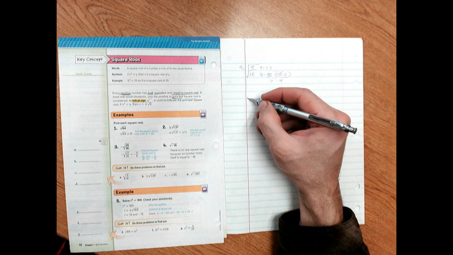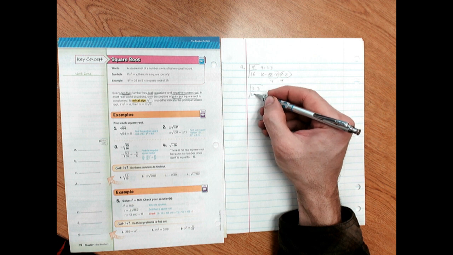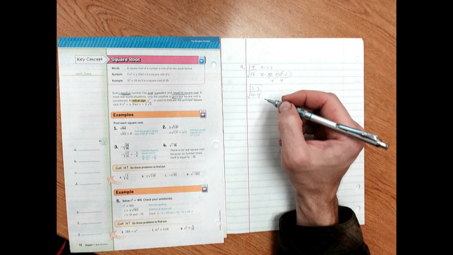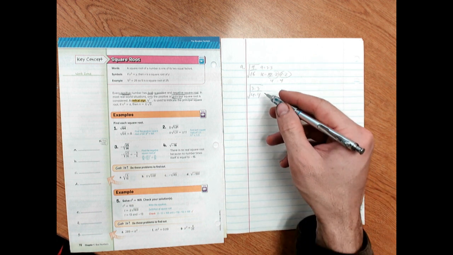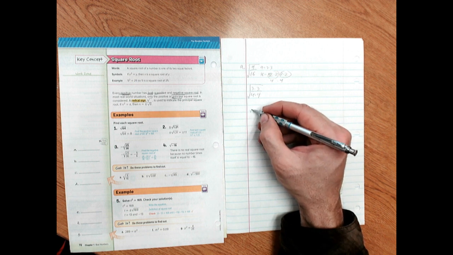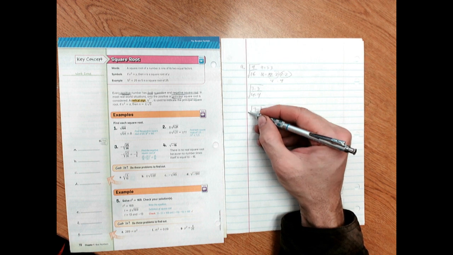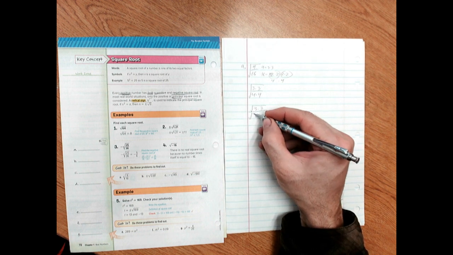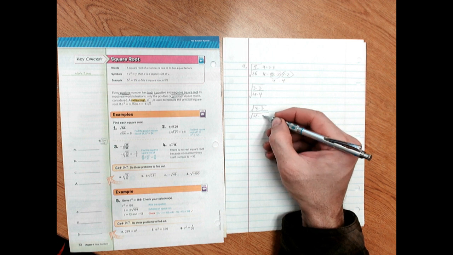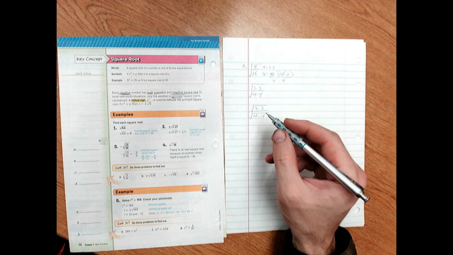So we can rewrite this as 3 times 3 over 4 times 4, which we can now rewrite under the radical as 3 times 3 over 4 times 4. What is the square root of 3 times 3?